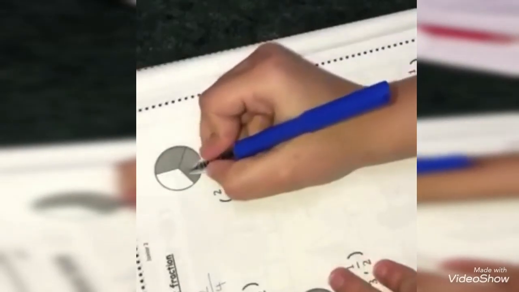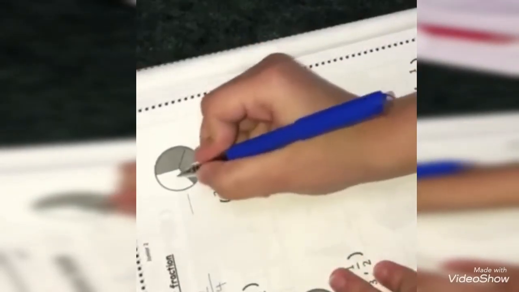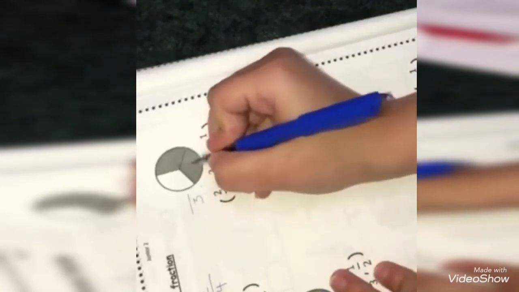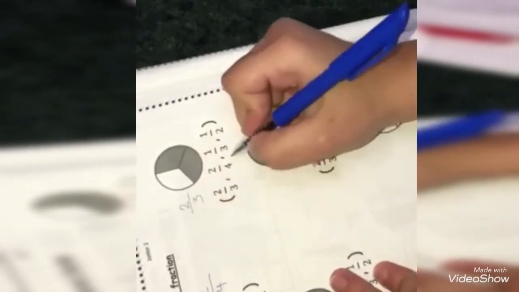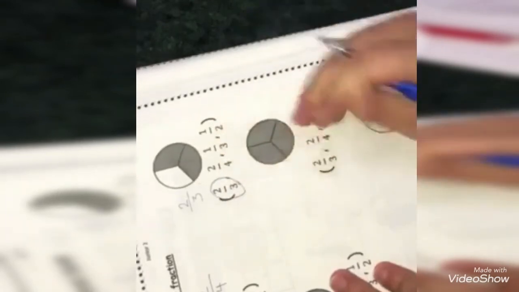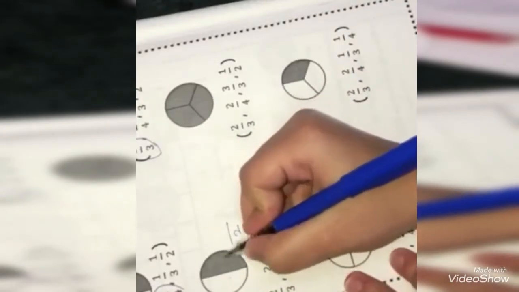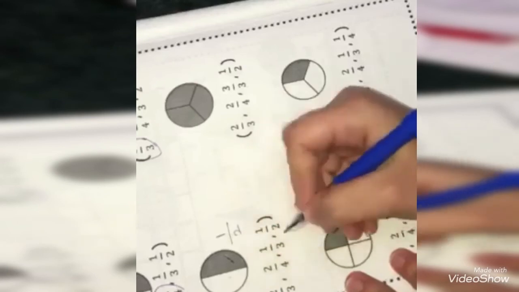Here, how many parts? We want to write it as a fraction. 1, 2, 3. So write the total down. And how many shaded? 2. So it's 2 over 3. Search for 2 over 3. This one. Here, how many parts do we have? 2 parts. We take just one. Shade just one. So it's 1 over 2. It's half. So circle half.